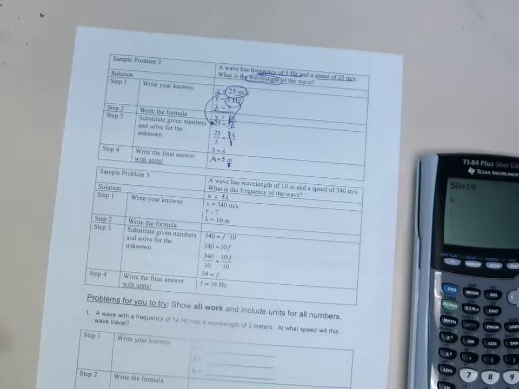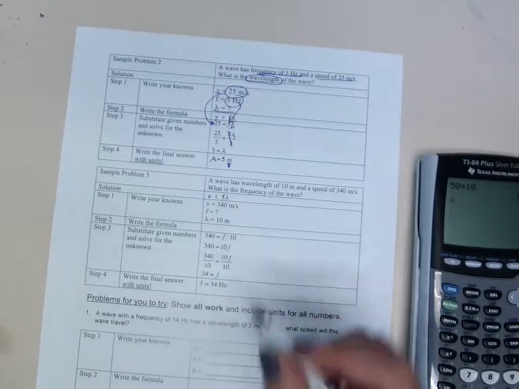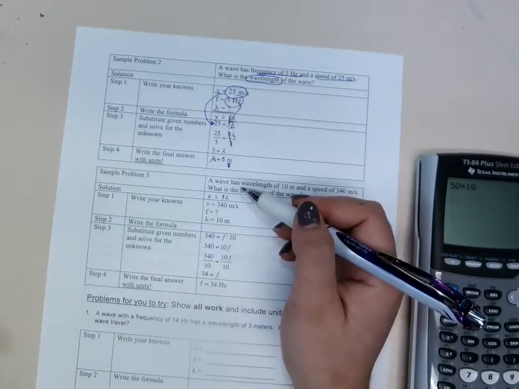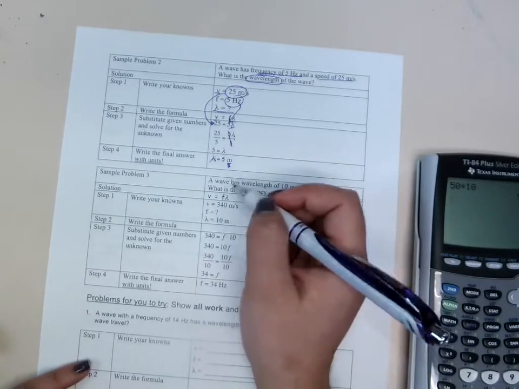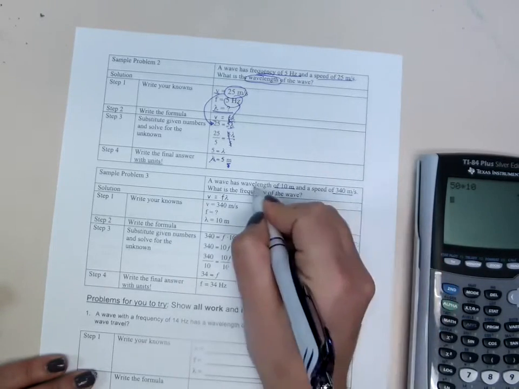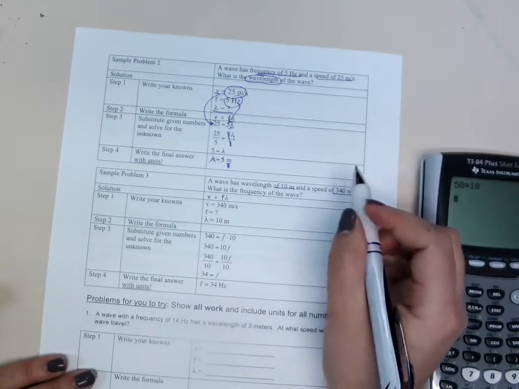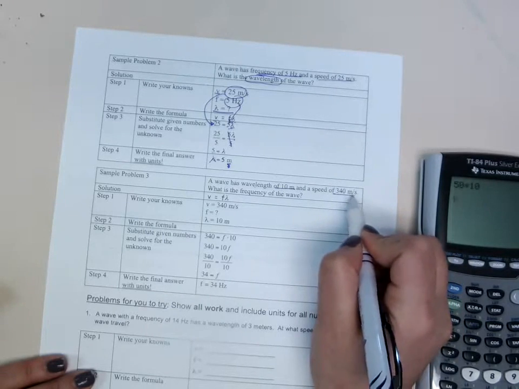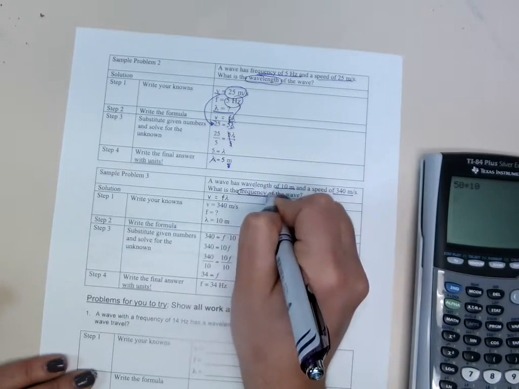Okay, so that's about 10 seconds. If you need more time, you can pause the video. Otherwise, I'm going to go ahead and show you what I was expecting you to do. So like we did for the previous ones, I wanted you guys to underline the known, so we know that it's going to have a wavelength of 10 meters. We know it's going to be a speed of 340 meters per second, and we are looking for the frequency.